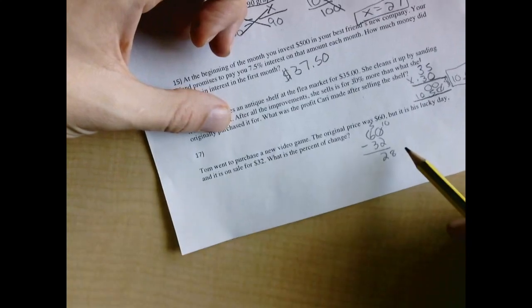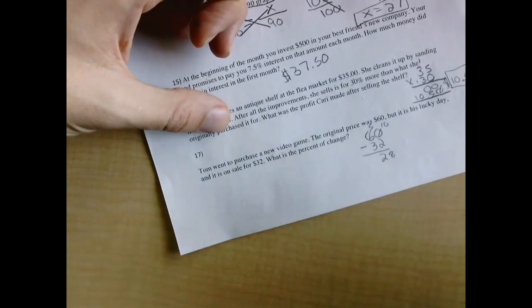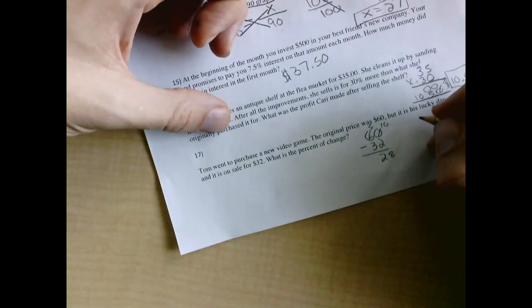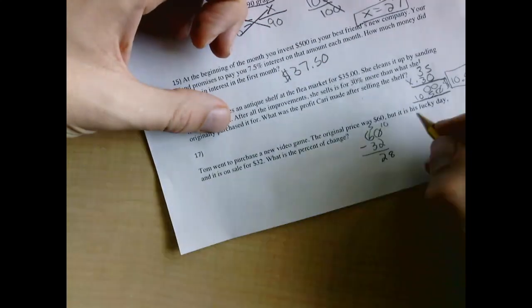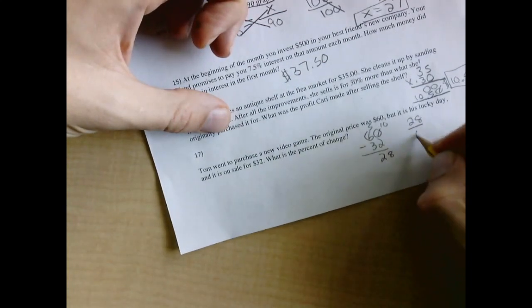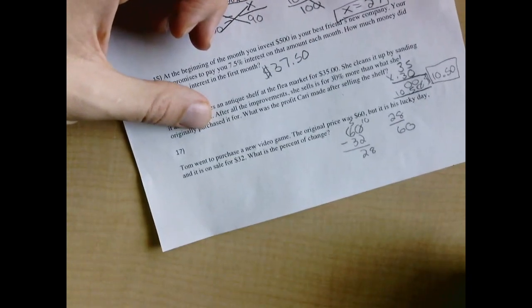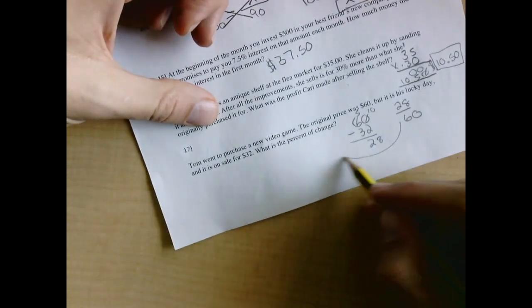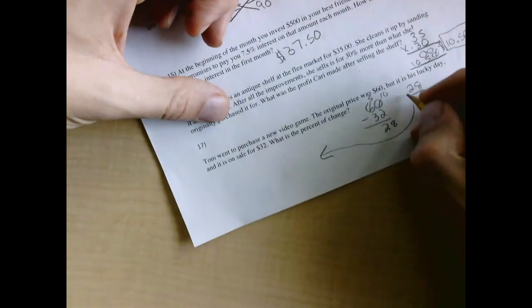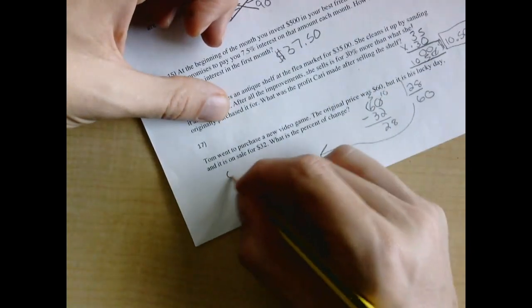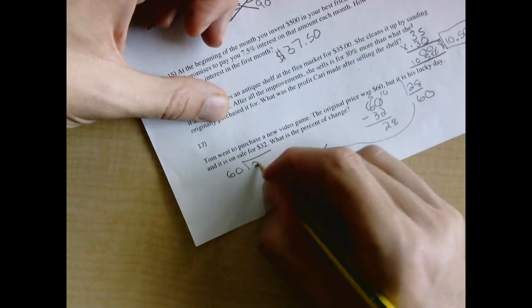Do you remember what comes next? I'll have to use the original amount. So I have the difference over the original amount. So now I have 28 over 60. Now I'll divide where the 60 is on the outside and the 28 is on the inside.